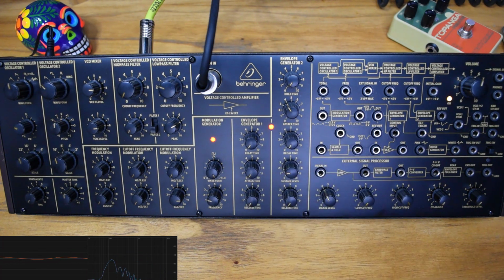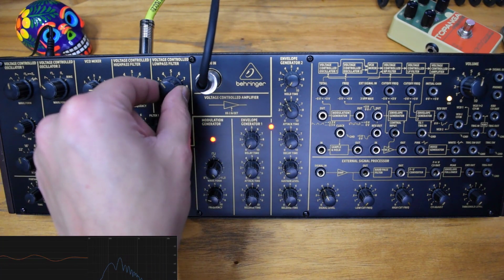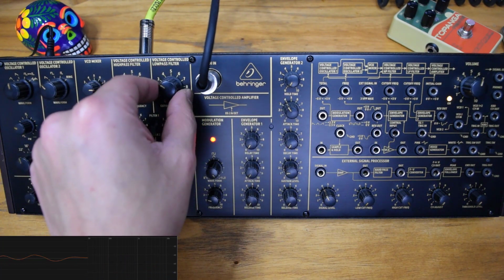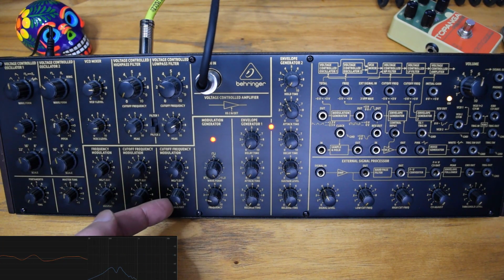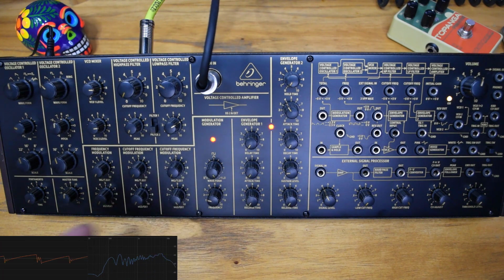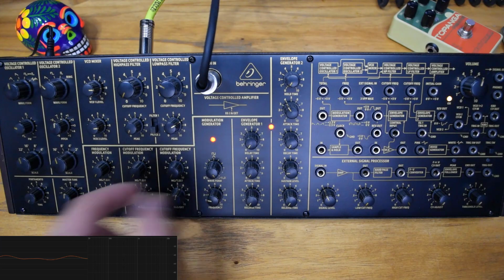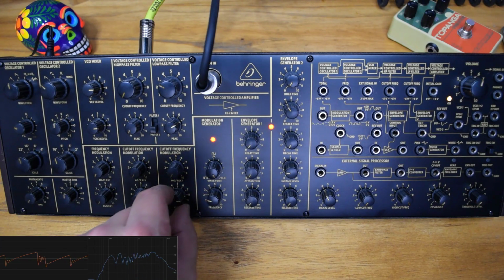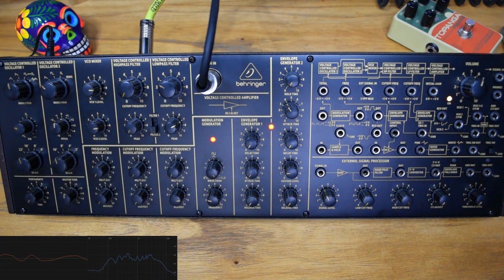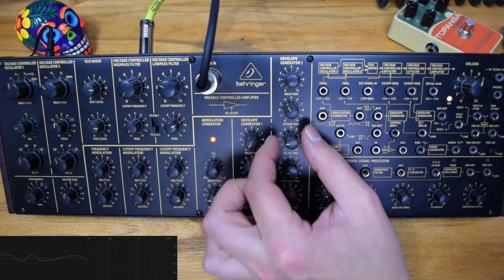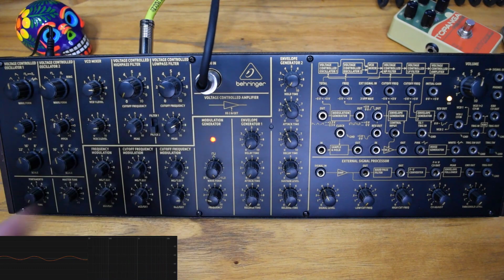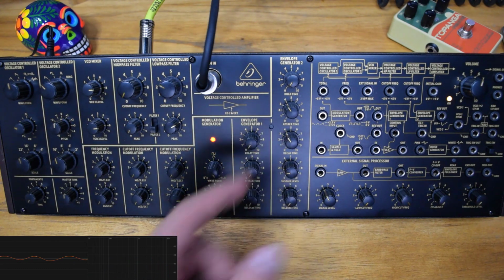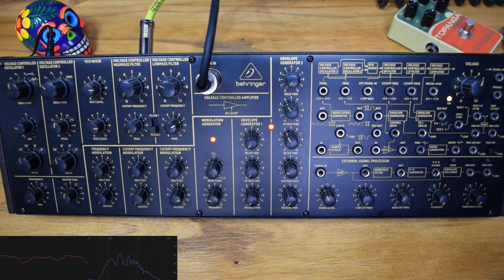So in this case, the attack time is deciding how fast or how slow we go up. And how much we go up, well, it's going to be this control, this attenuator. If I go all the way up, notice it's going all the way up. And if I do less, it's going to do less. Right, pretty simple and understandable. How slowly we go down, well, that's going to be the decay time. We go up slowly, and then we need to go back to the same place. Well, that's going to be the decay. And now we get that kind of a classic sound.